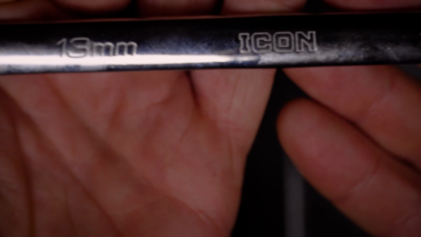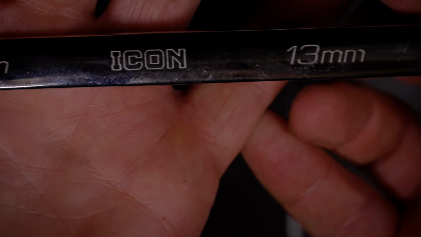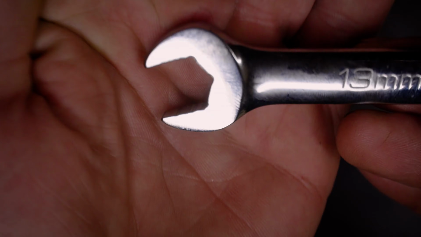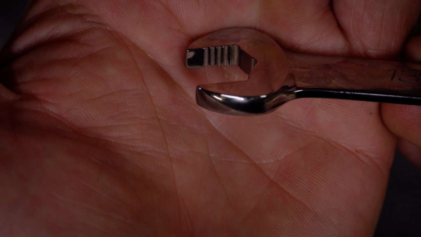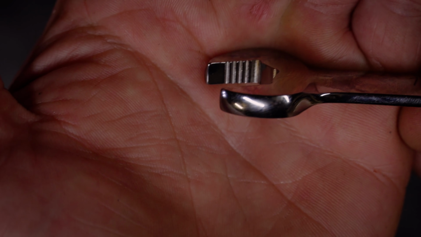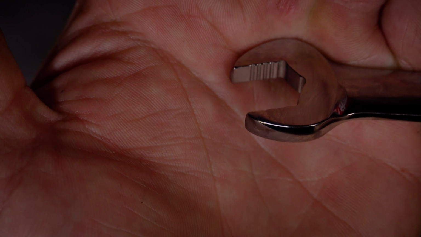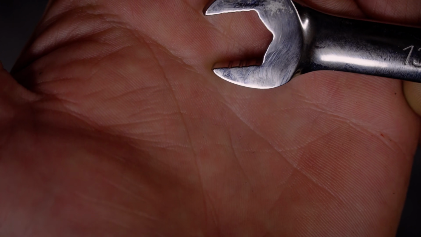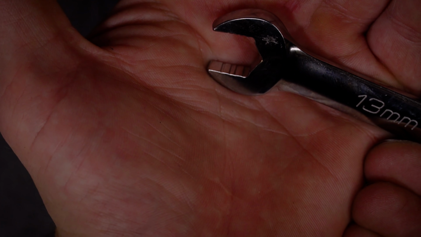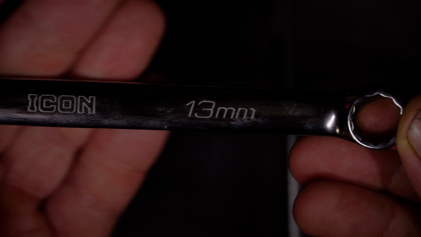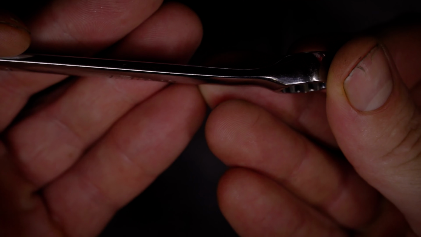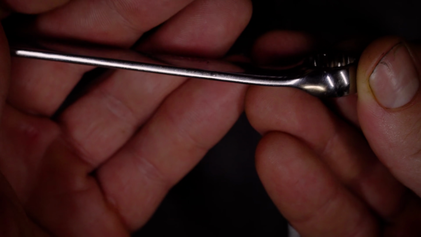And as we can see, this is a 13 millimeter, the same as the Carlile wrench. And we look at the open end, and it also has the cutout for the fastener. And we lift it up, and we can see the teeth as well, and we count 1, 2, 3, 4 teeth on the top side, and the bottom side we count 1, 2, 3, 4 teeth as well. And we look at the box end, and we can also see the same 15-degree offset.